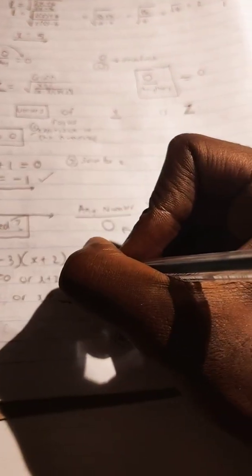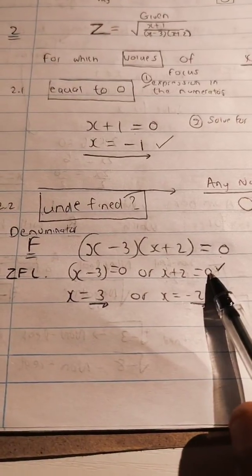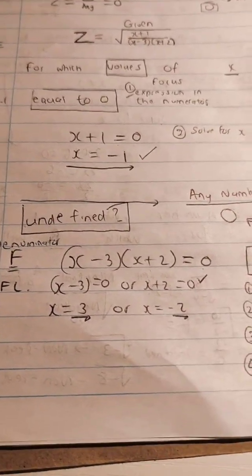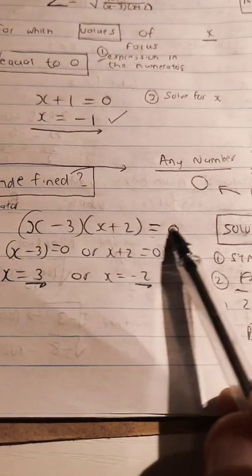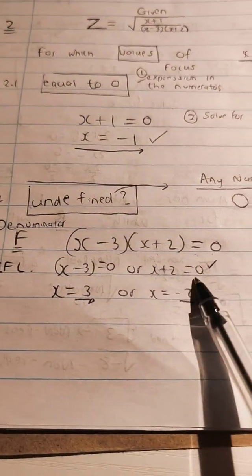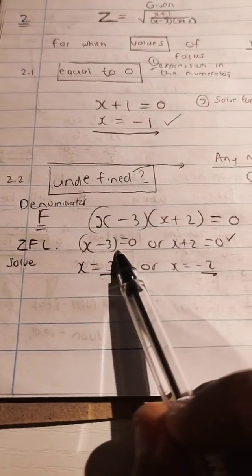Guys, this law is only applied when there's a what? When there is a 0 on the other side. We don't apply the zero factor law if there's another number here. No. We apply it only when there's 0. We take it and we now can do what? We can solve each individual equation.